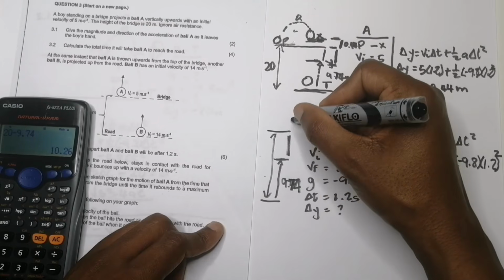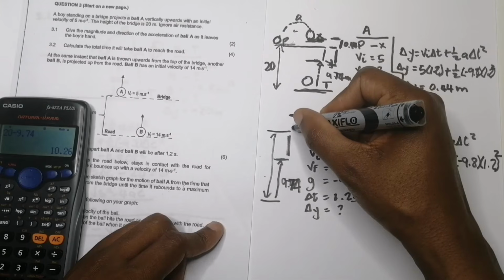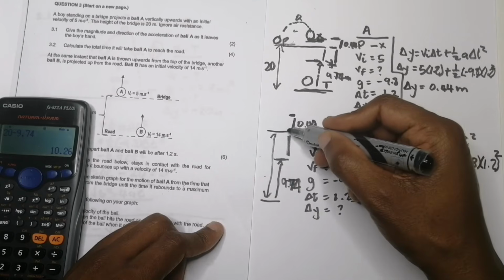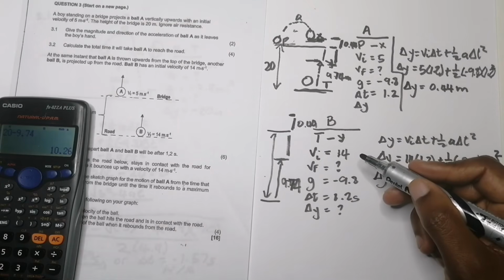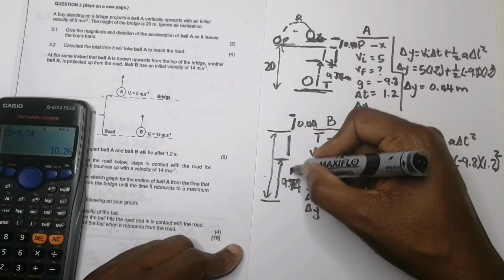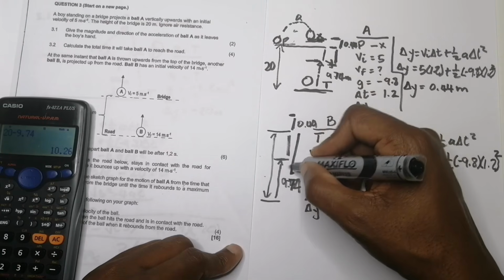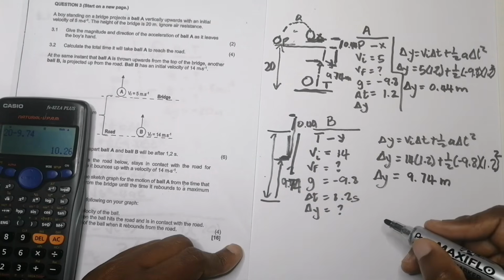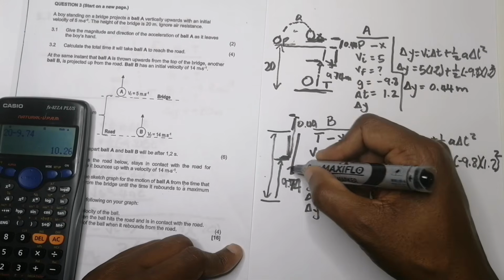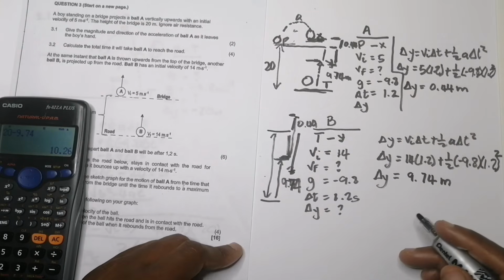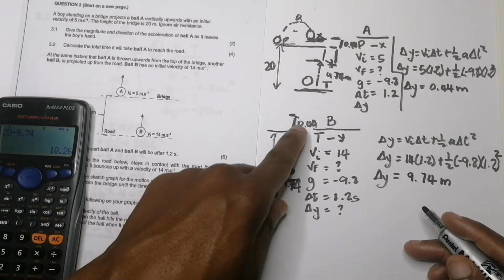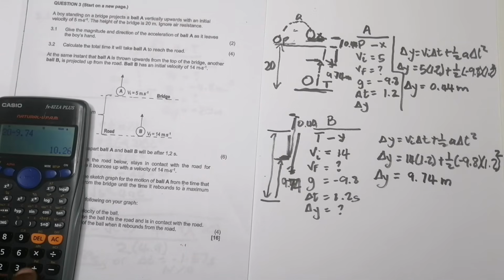But remember, ball A traveled 0.44 meters above that highest point, or rather the height of the bridge. So in this case, the distance they are apart, from the point where X is up until the point where Y is, will be 9.74 minus 20 minus 9.74 added to that, so 0 plus 0.44.